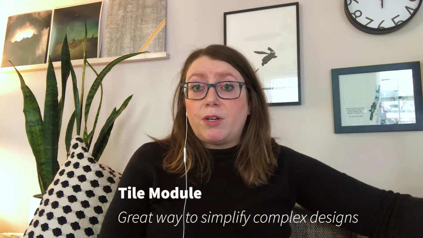So just to recap, a tile module can work for a variety of complex designs, whether it's recreating a random tile pattern, a vertical or horizontal gradient, a repeating pattern or a pattern that has unique shapes or various design elements. You name it, you can probably create a tile module to communicate the design intent of what you're trying to achieve.